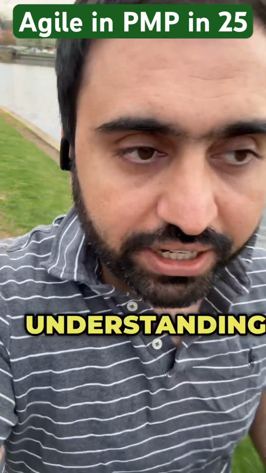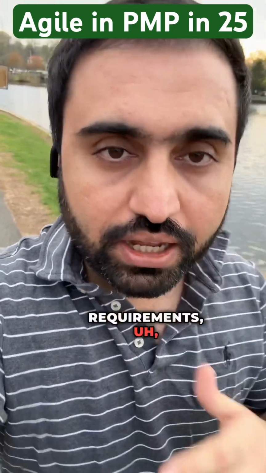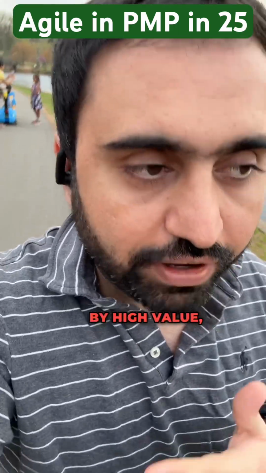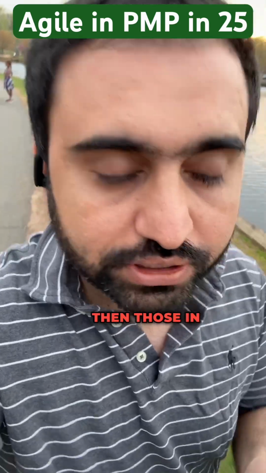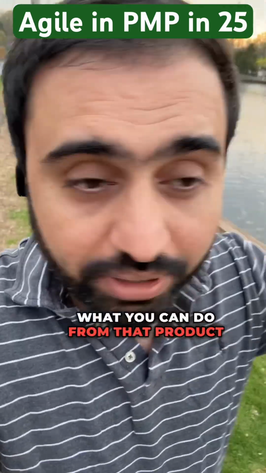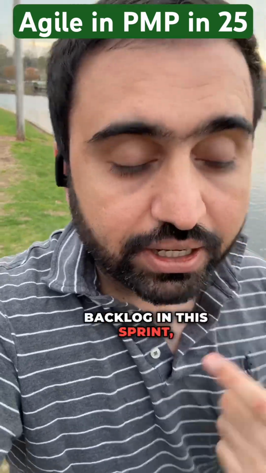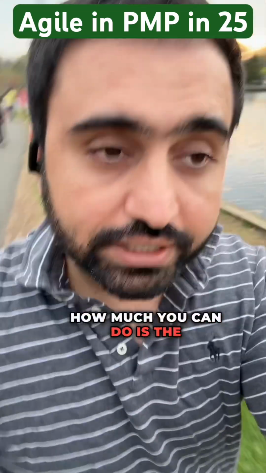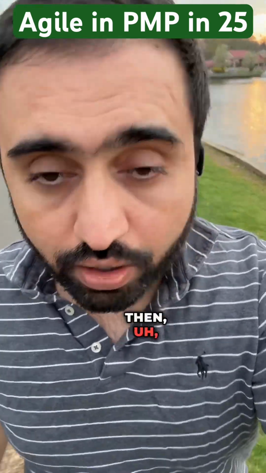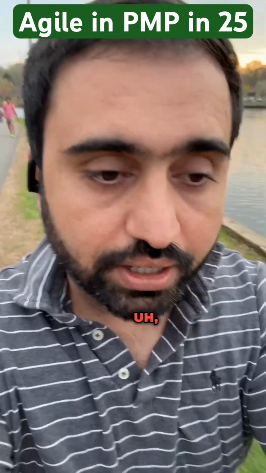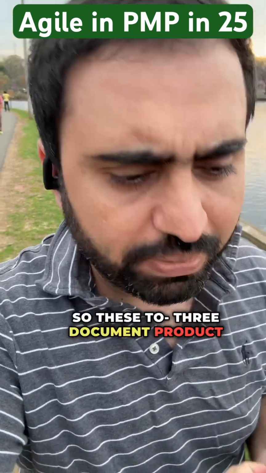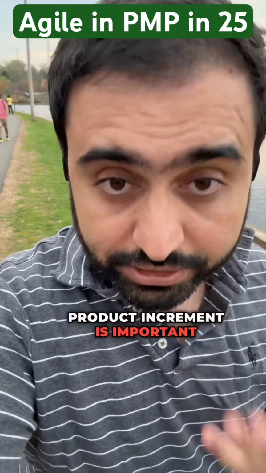Then understanding that user stories are requirements. The product backlog has the list of all the requirements prioritized by high value, high risk. Then those in sprint planning become the sprint backlog. What you can do from that product backlog in this sprint, how much you can do, is the velocity of the sprint. So it comes into the sprint backlog. Then what the customer accepts in sprint review goes into the product increment. So these 3 artifacts: product backlog, sprint backlog, product increment, are important to know.